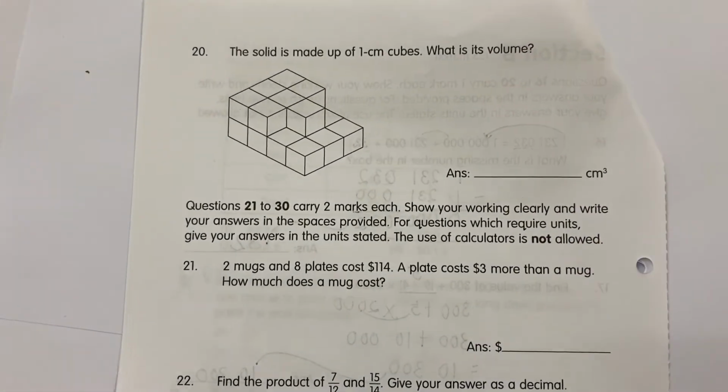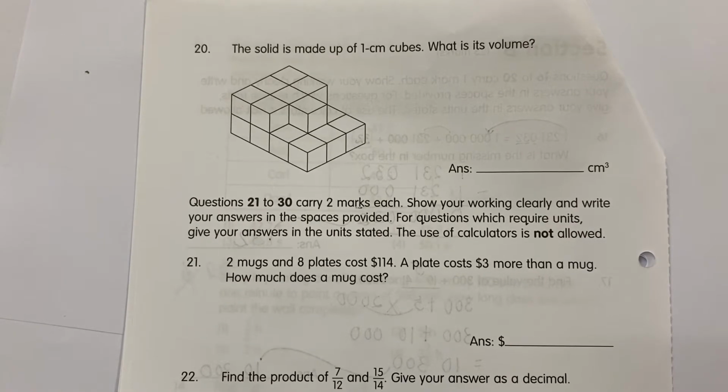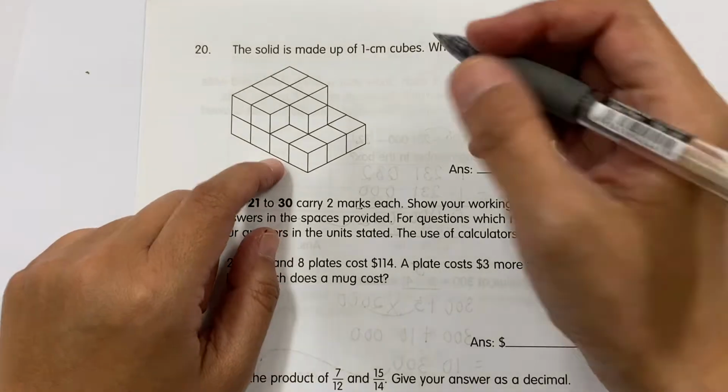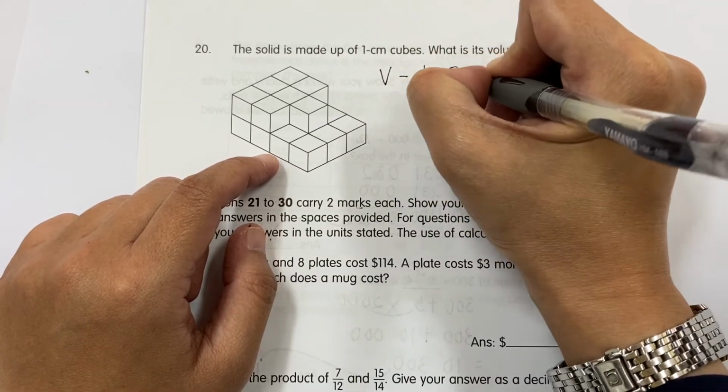Right, question 20. The solid is made up of 1 centimeter cube. What is its volume? Alright, there's a few ways of doing this. You can be counting the cubes physically, up to you. Or you can do using formula. That's another way. So I will be taking the formula.